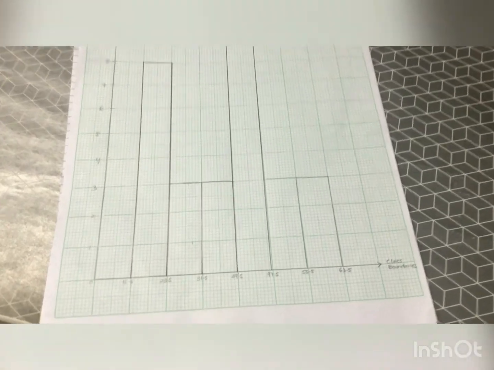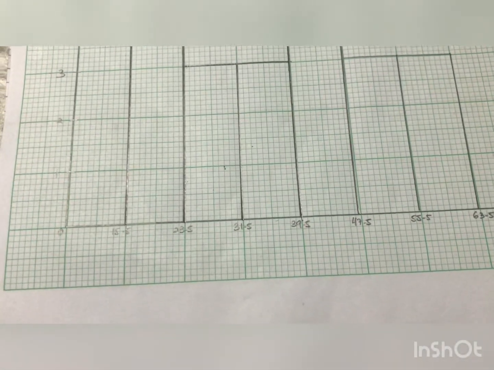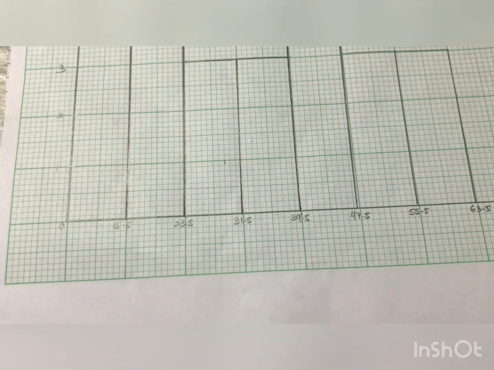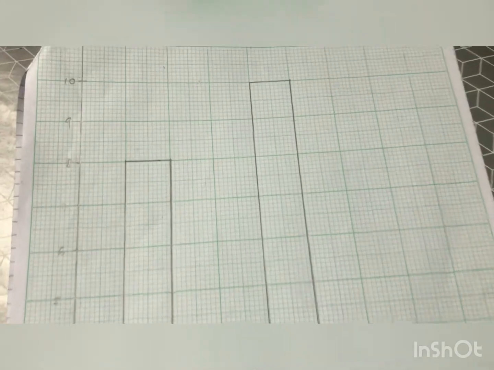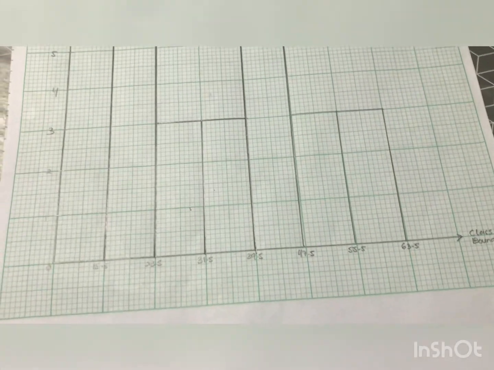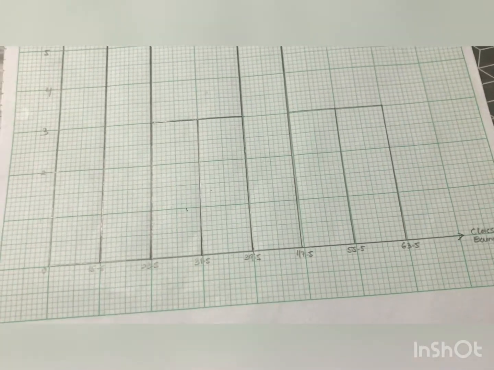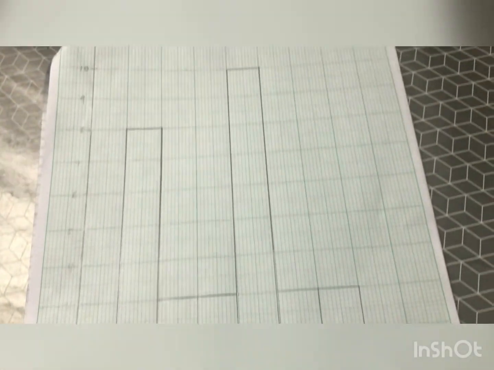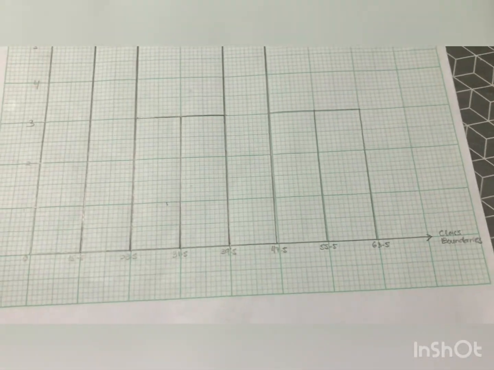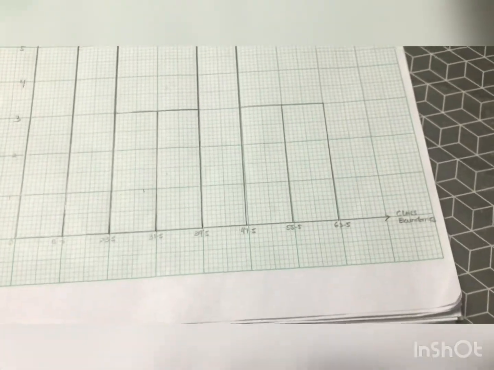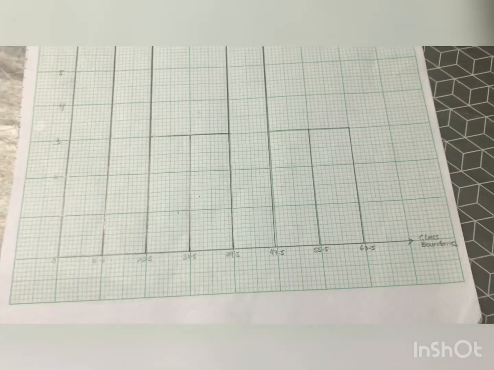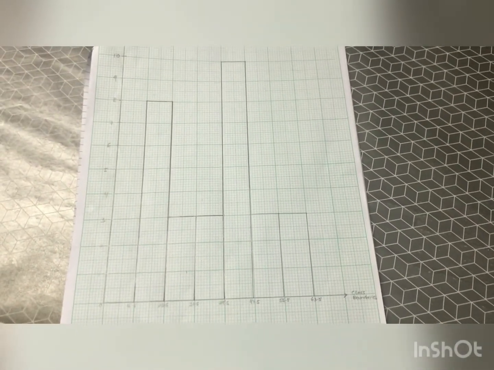So for the first class, which has class boundaries 15.5 until 23.5, you will get 8. And the second class you will get 3. The third class you will also get 3. The fourth class is 10, and the fifth is also 3, and the last one will also be 3. So your histogram will look like this.